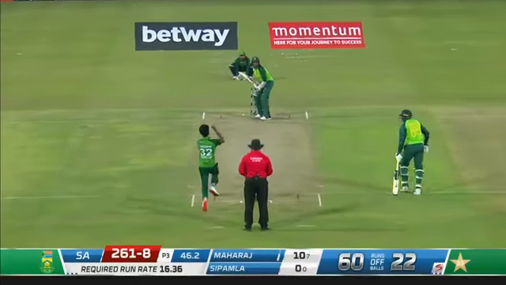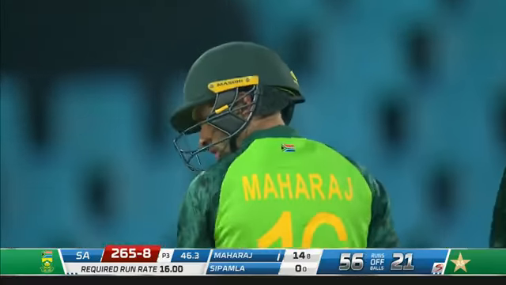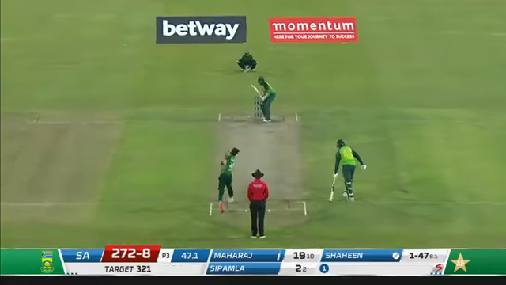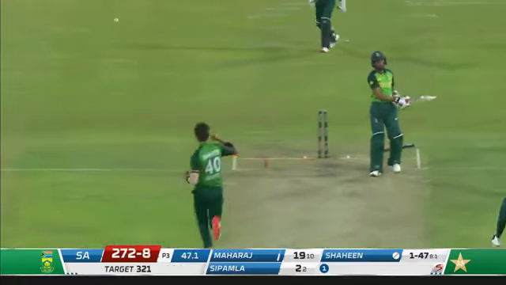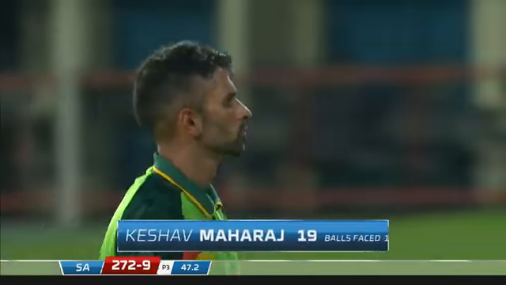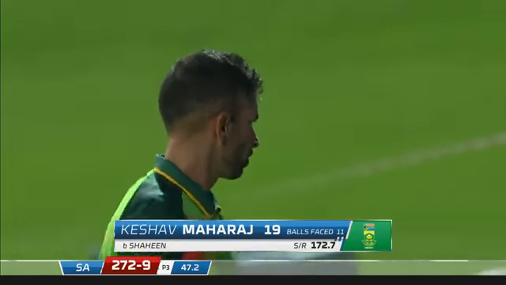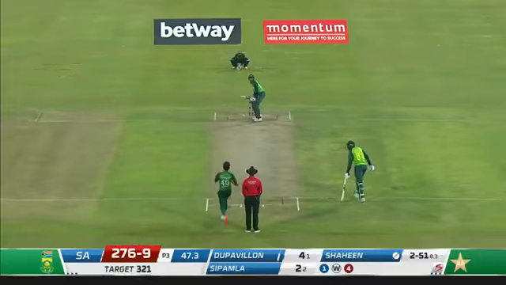Shot. Yeah, Maharaj can play through that offside. Loves it right there. Bowled him. Going for the big swing, the heave over mid-off again. Doesn't make any contact. An impressive 19. 272 for 9.